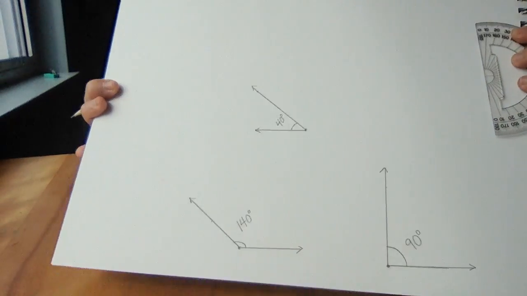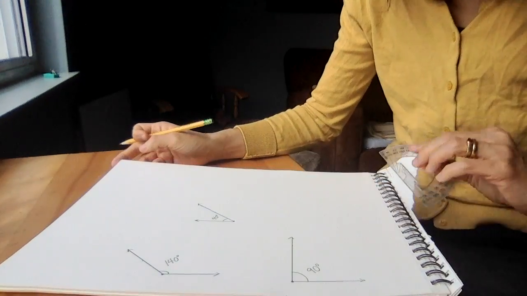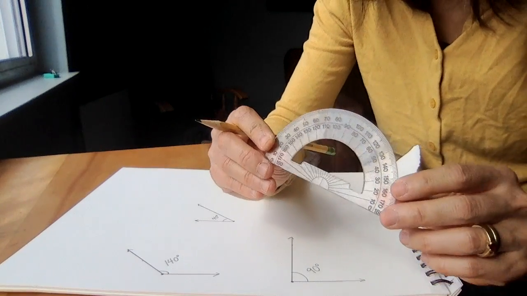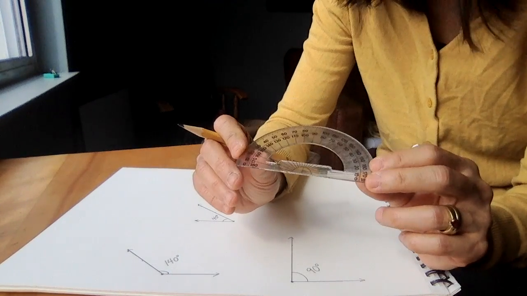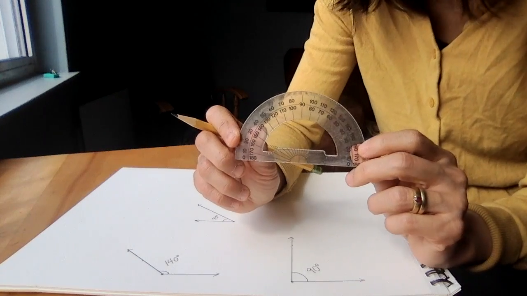So today, your job or your work can be to practice angles using this material, and this is known as the protractor.